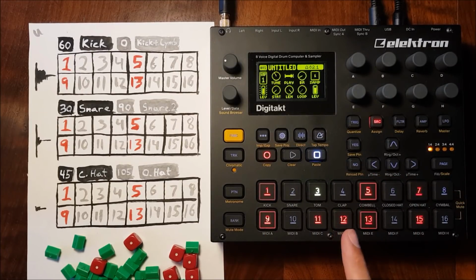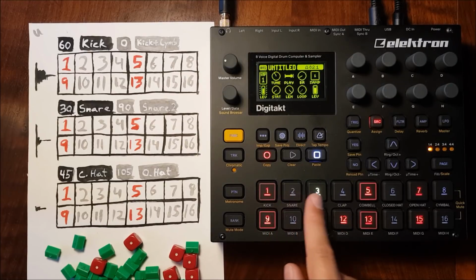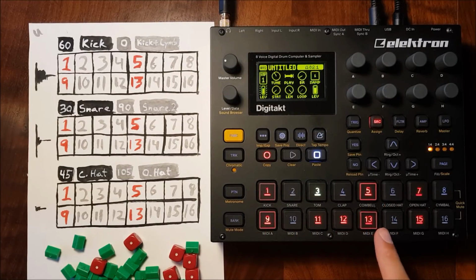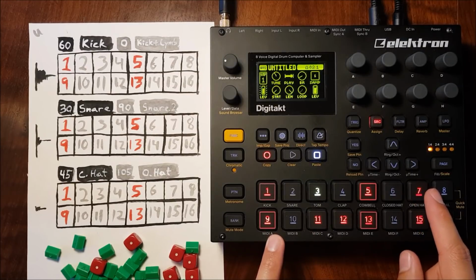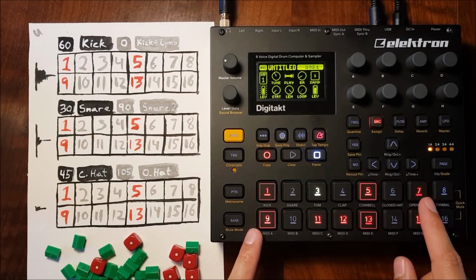And I think it'll sound good with a kick over here. But it's a bit loud if we have all three hi-hats play the same strength.